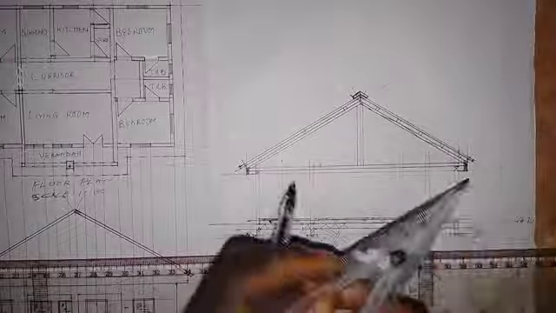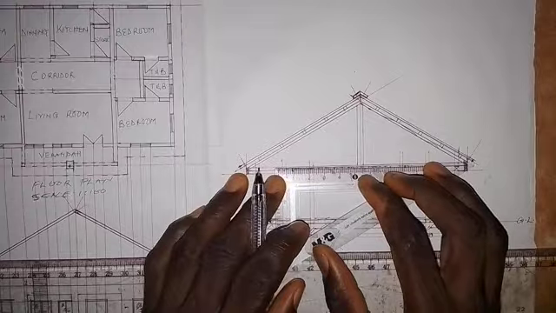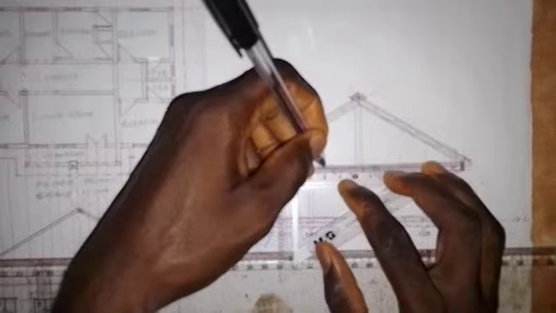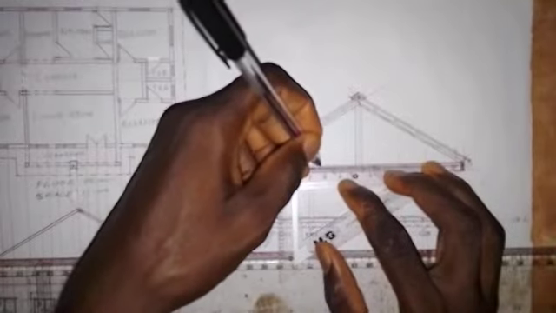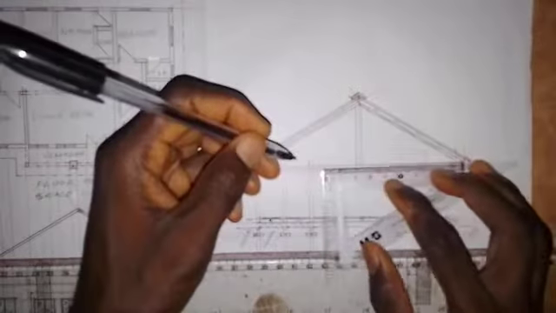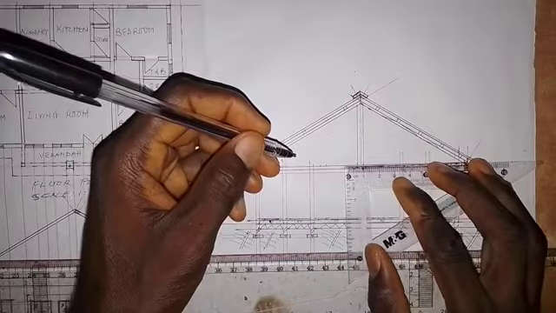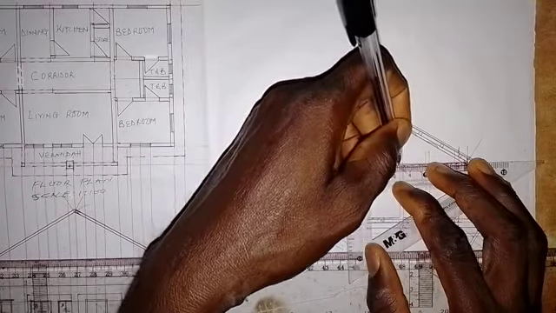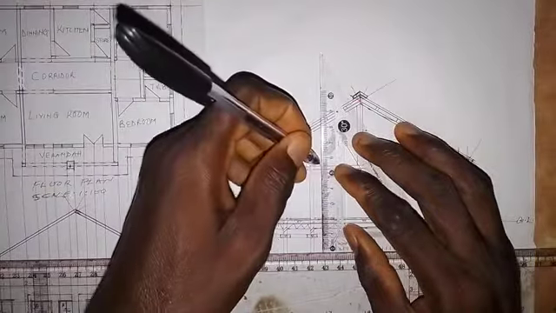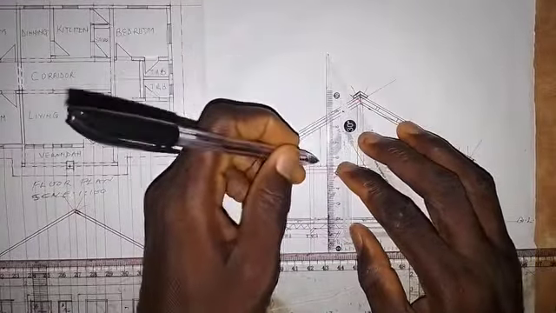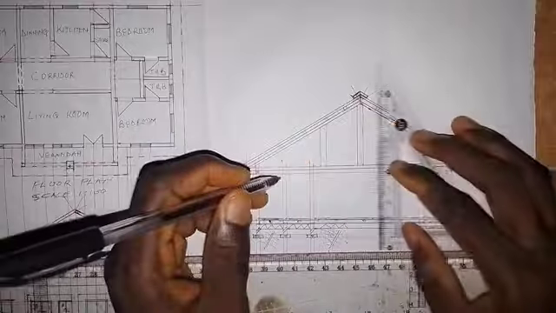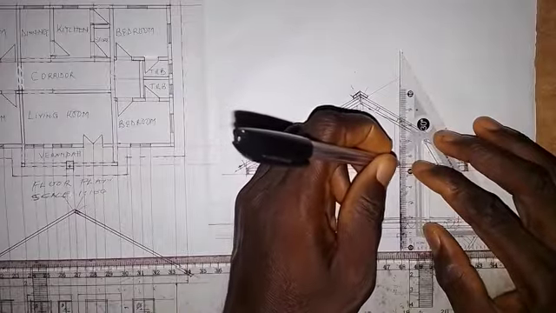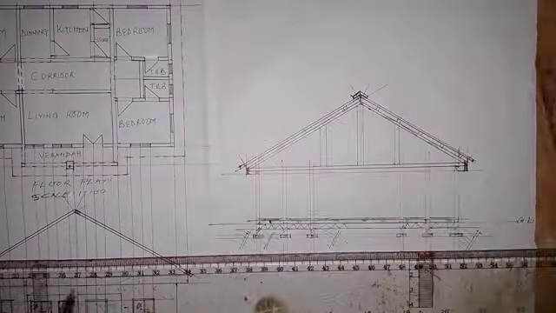So next, let's take a measurement of 20 millimeters, then 4 millimeters. So we do the same thing on this side. Take a measurement of 20 for spacing, then 4 millimeters. Alright, so here we draw a vertical line at this point. We draw a vertical line here, and coming to this side, draw a vertical line here, draw a vertical line here. Alright, so we have this.